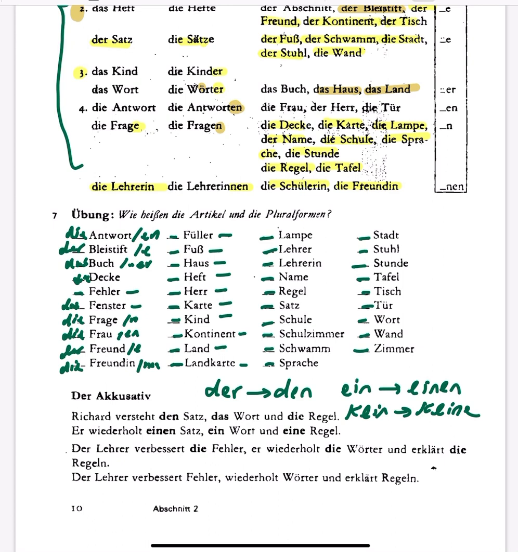For example, Richard versteht den Satz. Den Satz is the accusative. Richard understands the sentence. The sentence here is accusative. Das Wort is also accusative, und die Regel, and the rule. He repeats a sentence, ein Wort und eine Regel, and a rule.